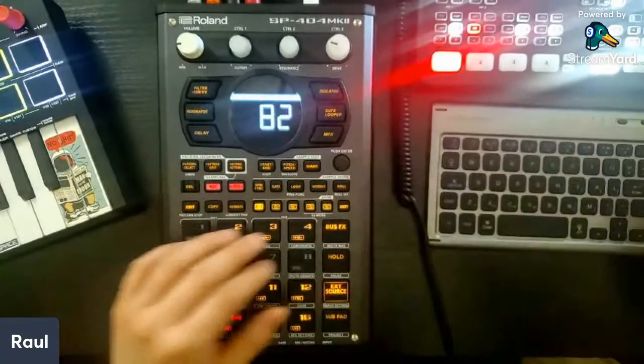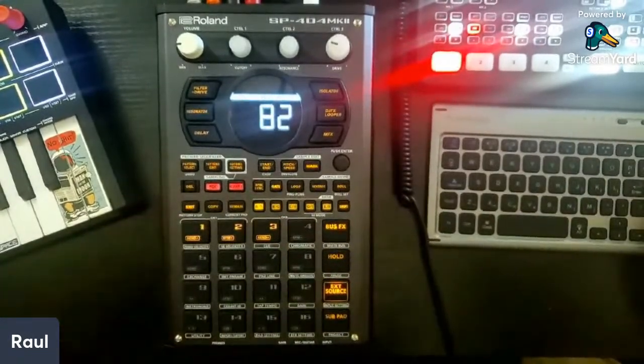So once you have everything kind of stemmed out, what you can do is export to your SD card. Now you could, if you wanted to, name these by connecting the SP to your computer and then running the software. I could look at that with you guys. Let me see if I can set it up.